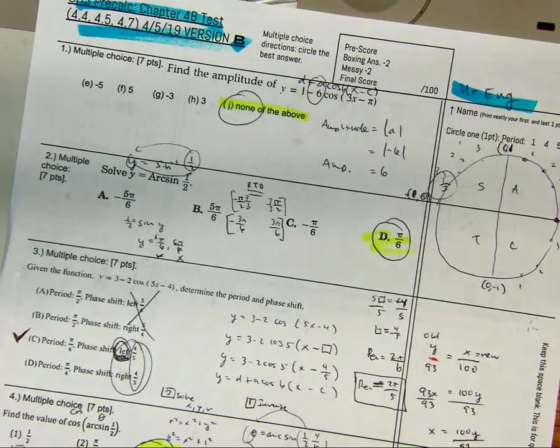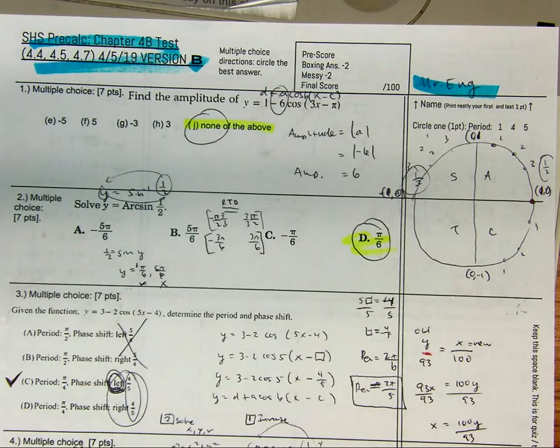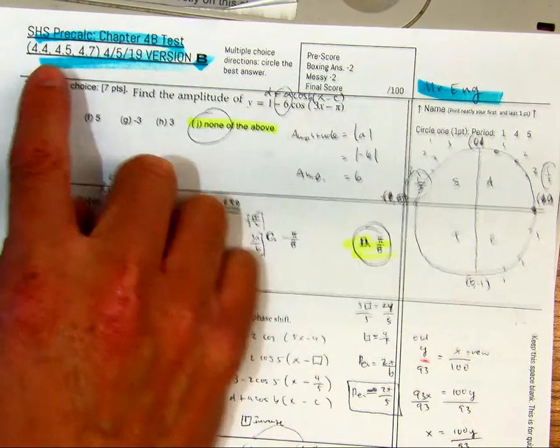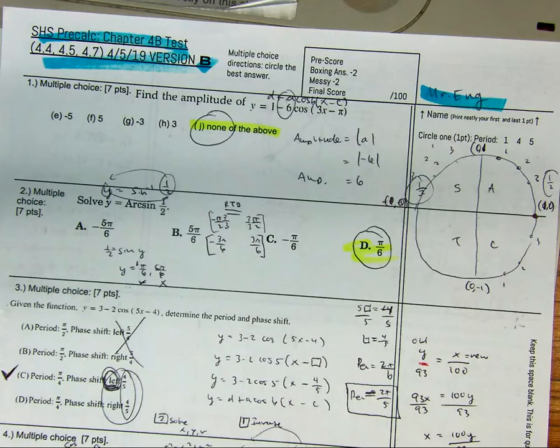You do it on a separate piece of paper. All right, this is Mr. Ng going over the Precalculus Chapter 4B test, taken on April 5th, 2019. This is version B.